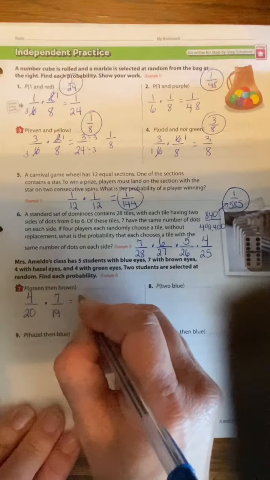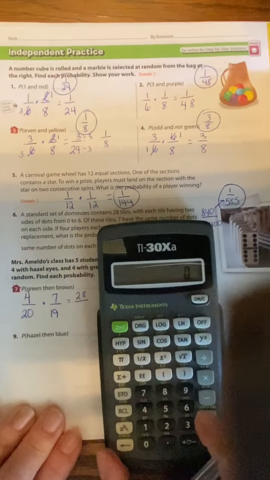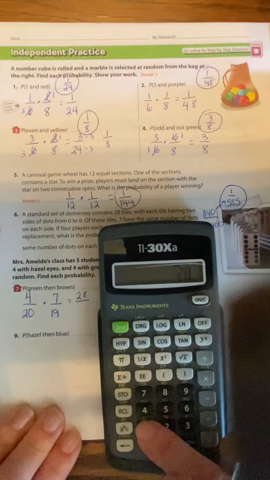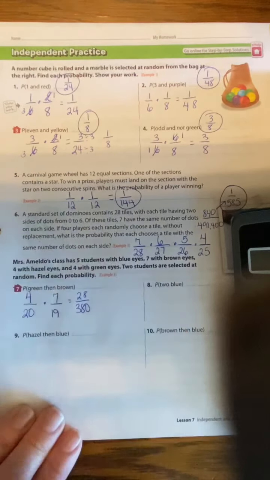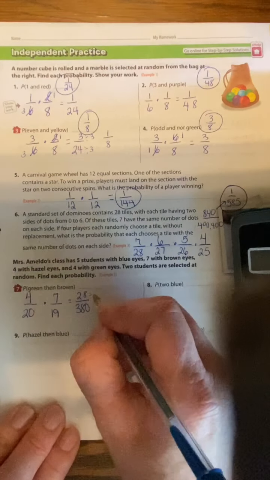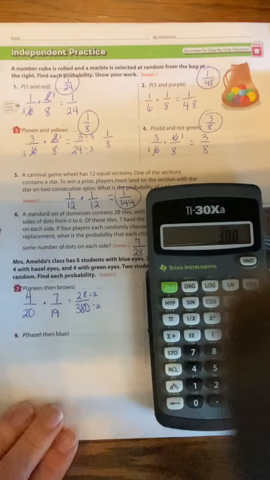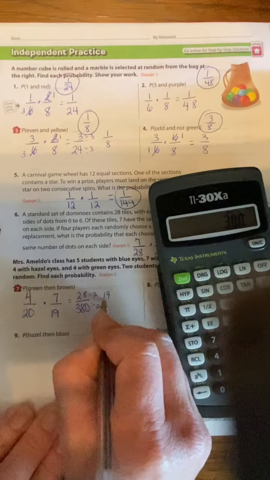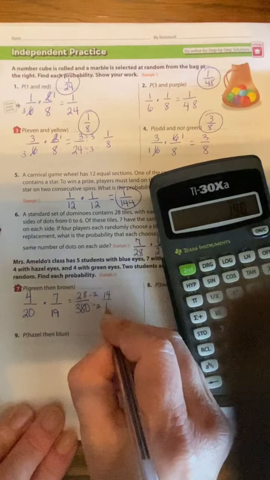4 times 7 is 28. 20 times 19, we'll pull our calculators out here again, gives us 380. I know I can divide both of these by 2 just to simplify it. That's going to give me 14 over 190.